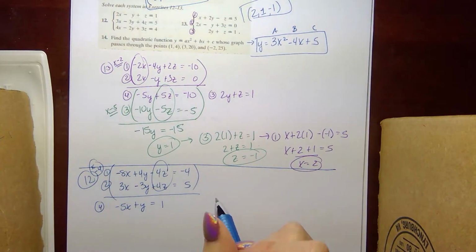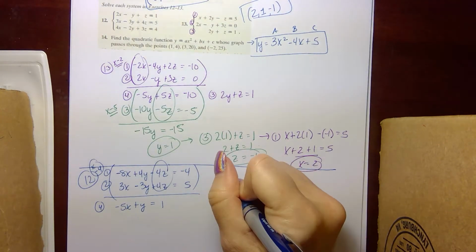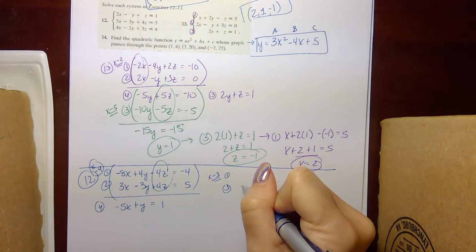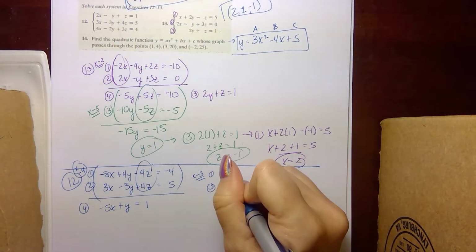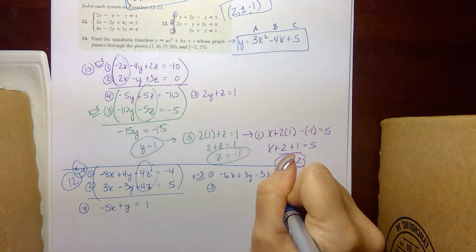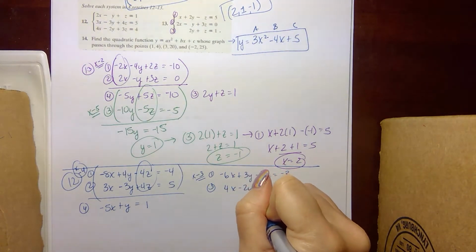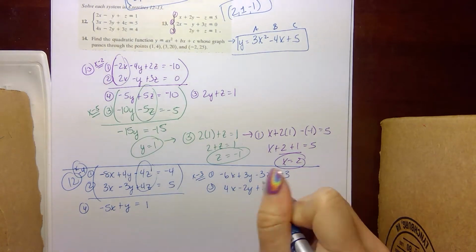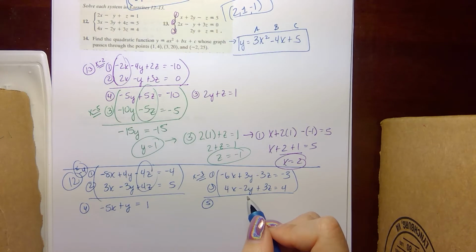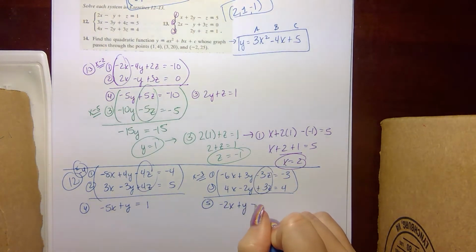And then I can add equations 1 and 3 together and multiply equation 1 by a -3 to get z to add to 0 again. I'm not changing the third equation. This gives me my fifth equation as -2x, z's add to 0, plus y equals 1.